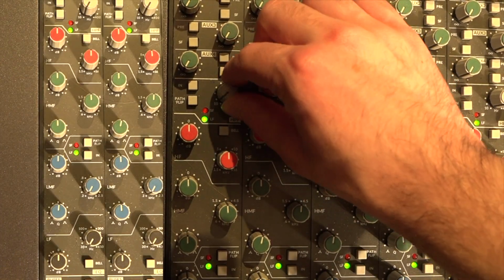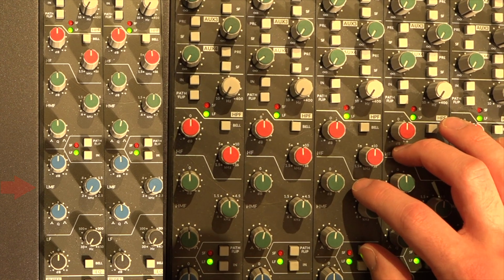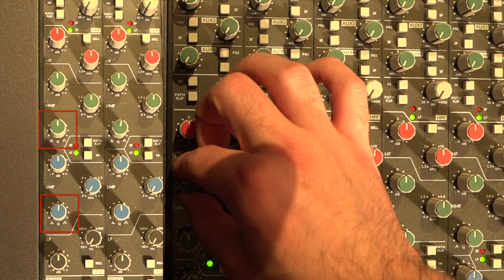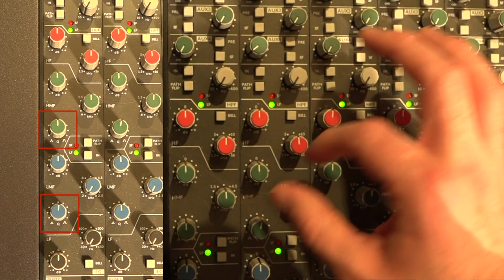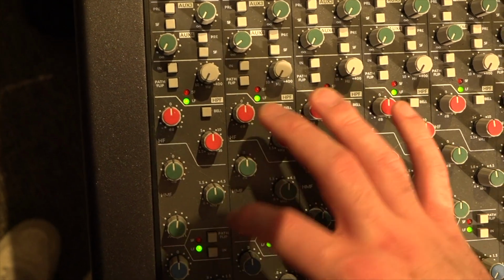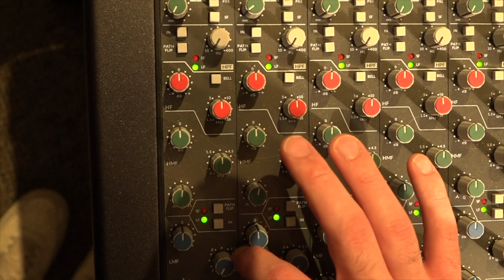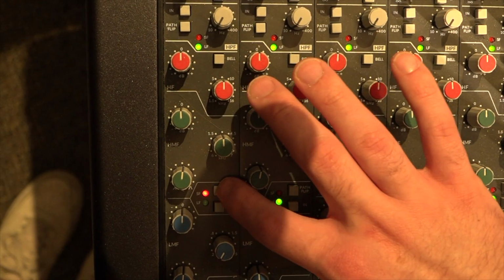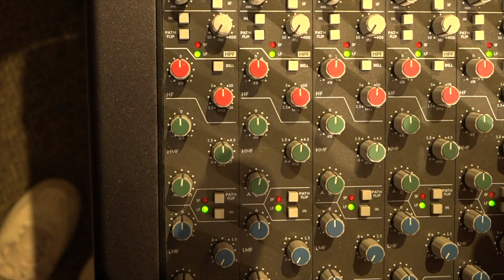The mid bands, high mid frequency and low mid frequency, have dedicated Q controls to adjust the bandwidth, allowing for surgical or broad tonal shaping. Both the high pass filter and the rest of the EQ section have their own insert switches, as well as a path flip switch to change the source from the small fader to the long fader.